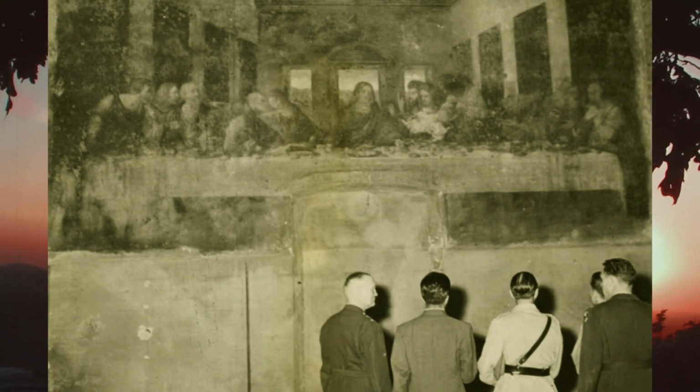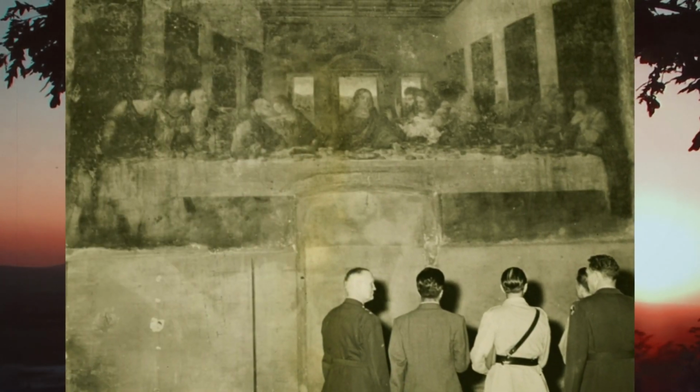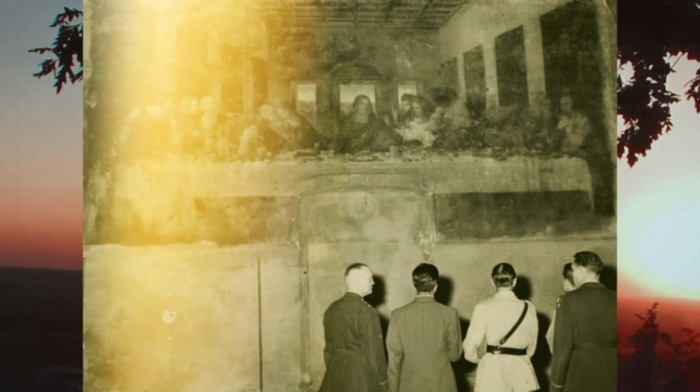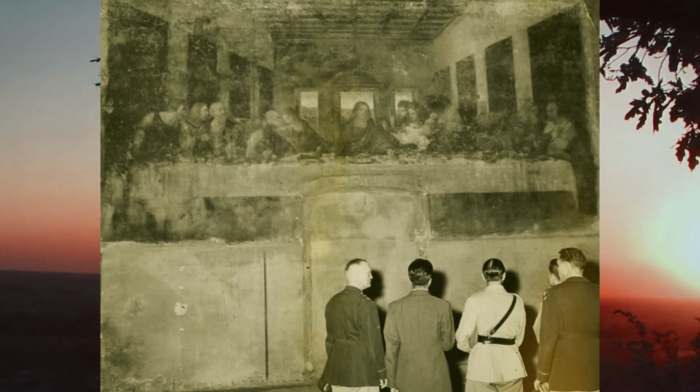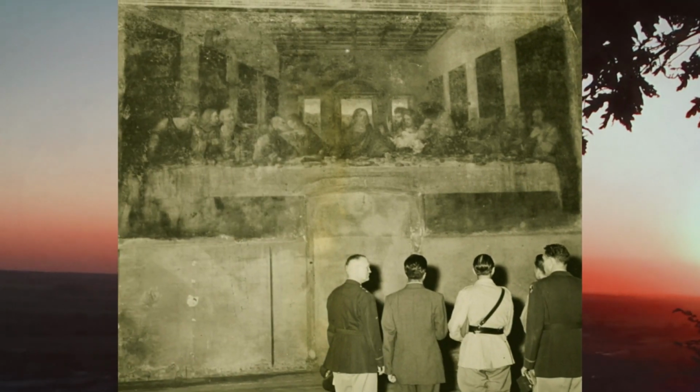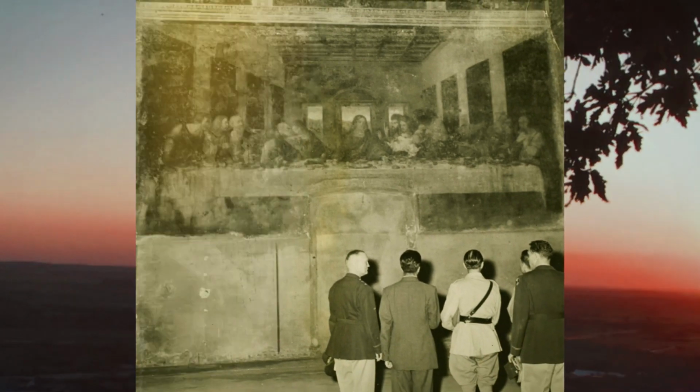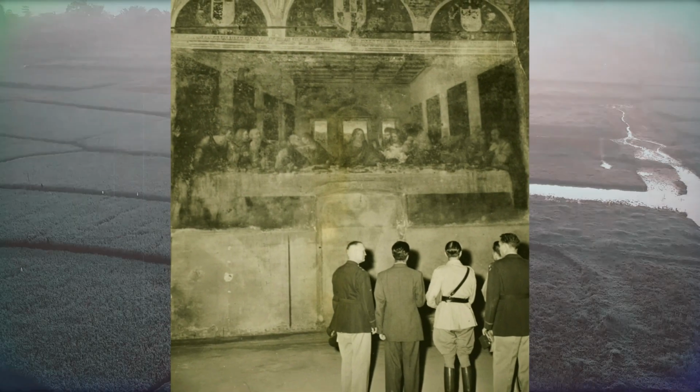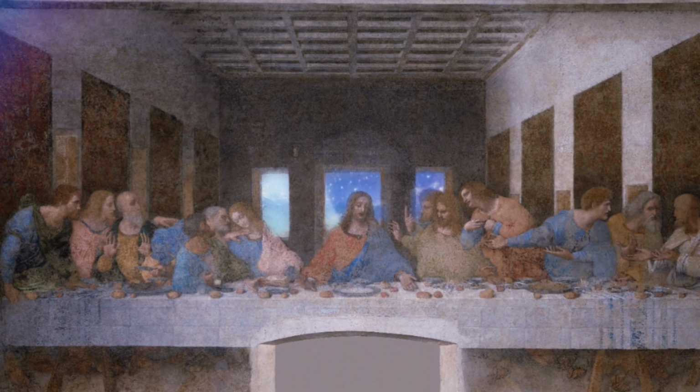Preserving The Last Supper has been a monumental challenge due to its fragile medium and environmental factors. Over the centuries, the mural has faced numerous threats, including war, humidity, and amateur restoration attempts. Notably, during World War II, the building housing the mural was bombed, but the painting miraculously survived. Various restoration efforts have been made, including controversial techniques, with the aim of maintaining the artwork's original brilliance and depth. Today, ongoing preservation efforts ensure that future generations can appreciate Da Vinci's masterpiece.